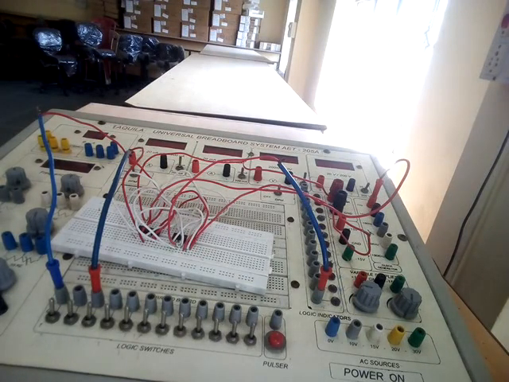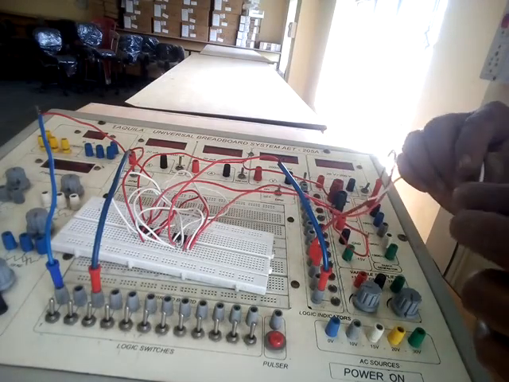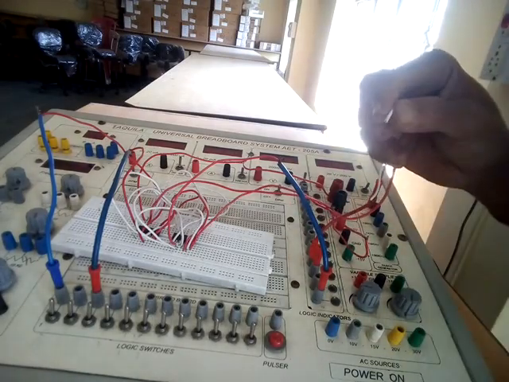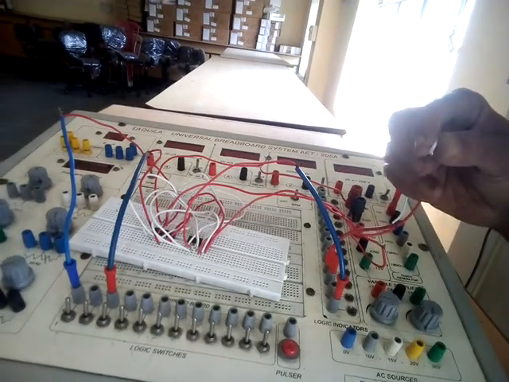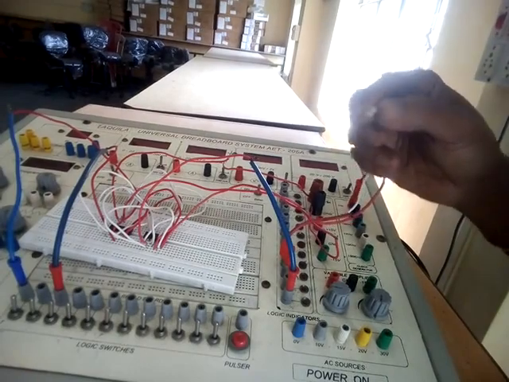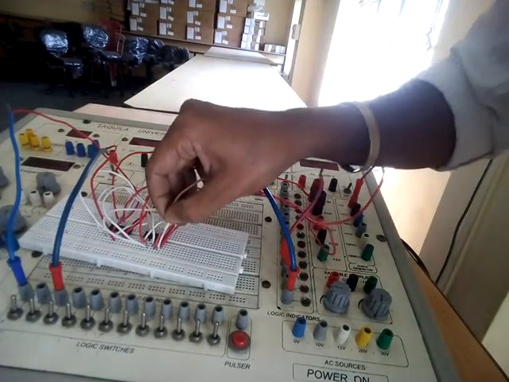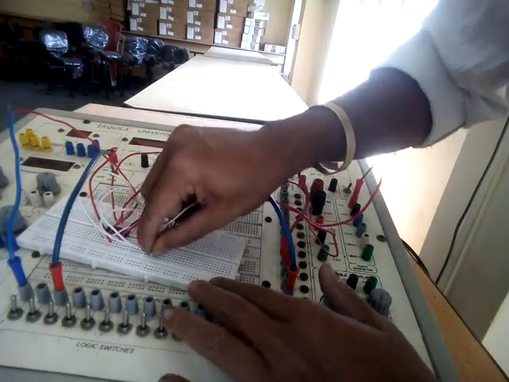Another output, that is Q bar, is connected to pin number 6 of the second IC.